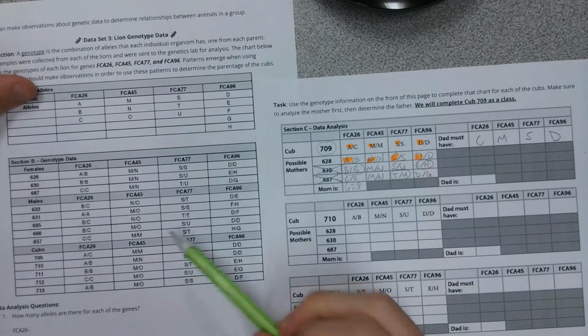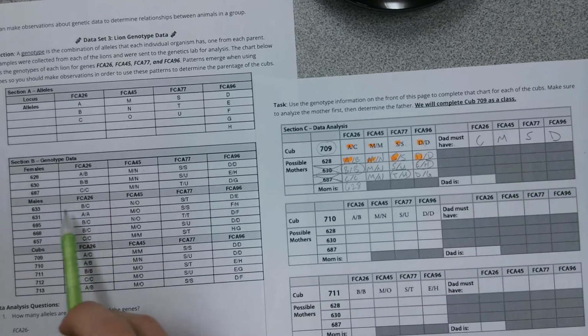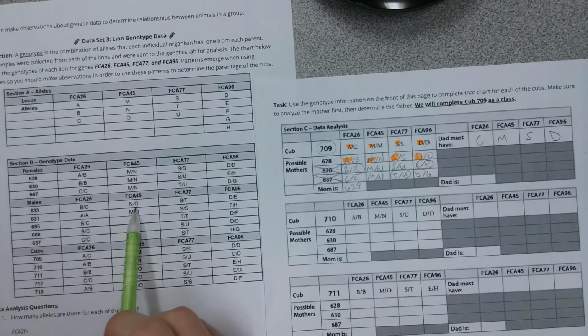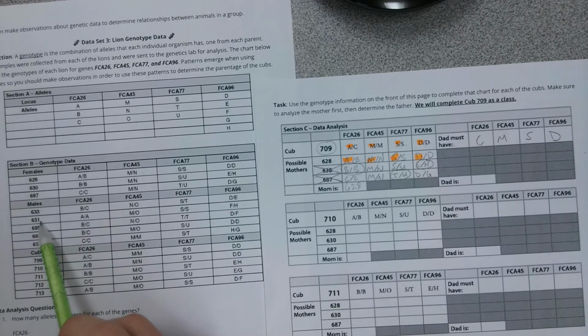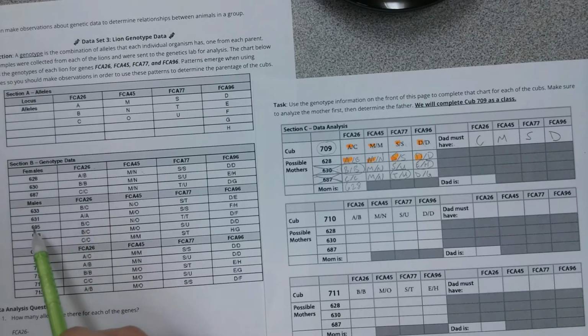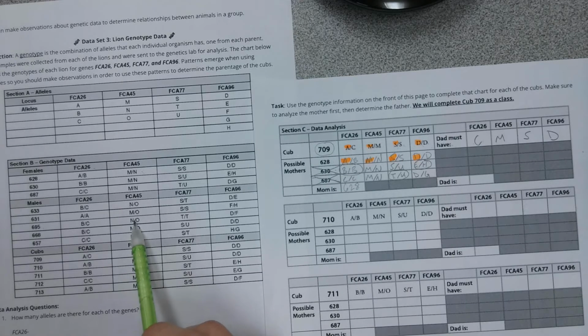Let's look over at our potential males. Dad has to have CMSD in that order. So it has to go CMSD in this order. What about 633? Well, there's our C. Oh, I don't see an M. I see the letter N, but not the letter M. So it can't be 633. What about 631? Well, no C on gene 26. Not possible. What about 695? Well, there's a C, so we're doing good. Now we need to have an M. Oh, no M on gene 45, so 695 is not going to work out.